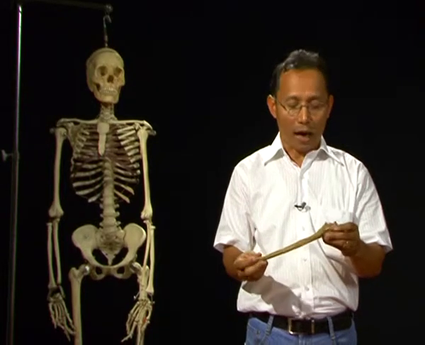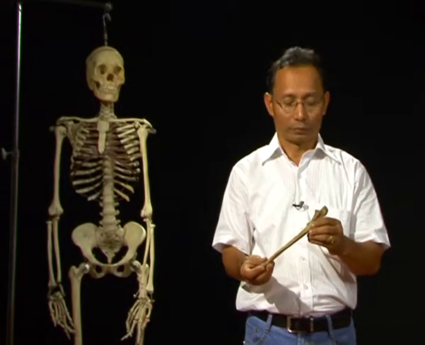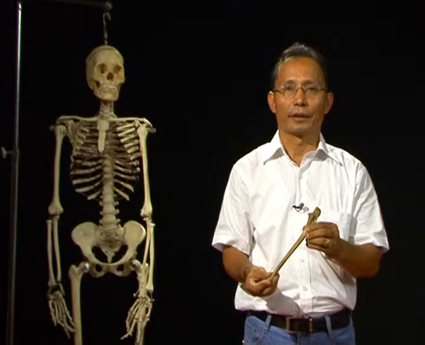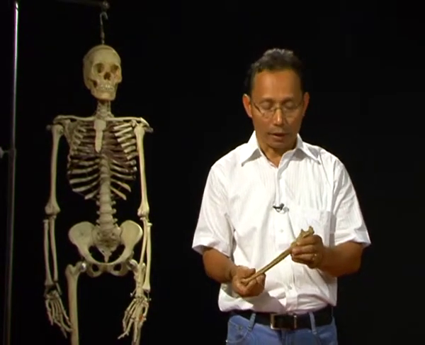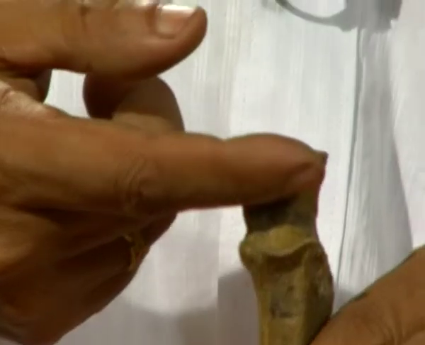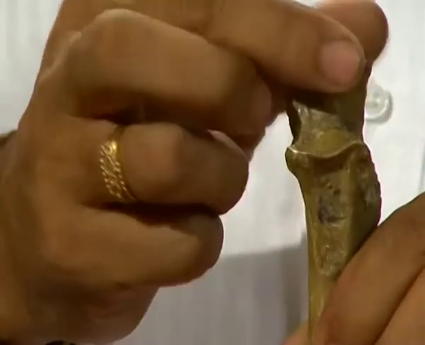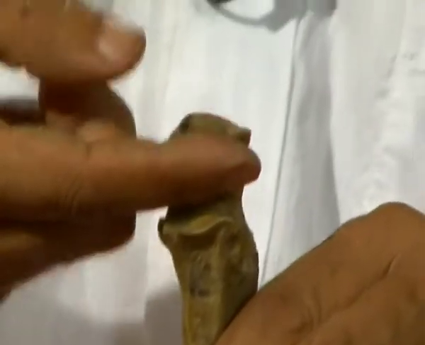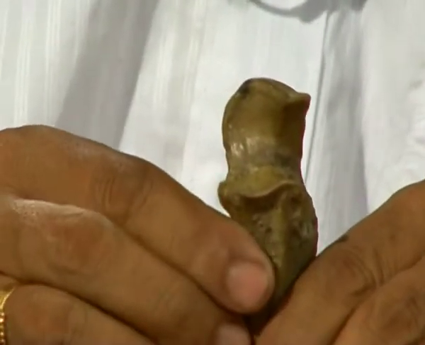Let us come to the identification of side. If you are given an ulna bone, how can you identify whether it is left or right? That's the point. As I told you, this knot should be anterior in position.